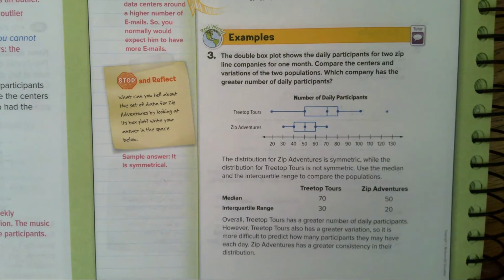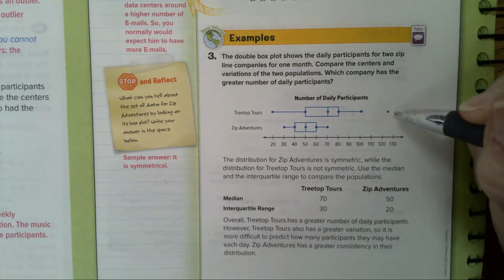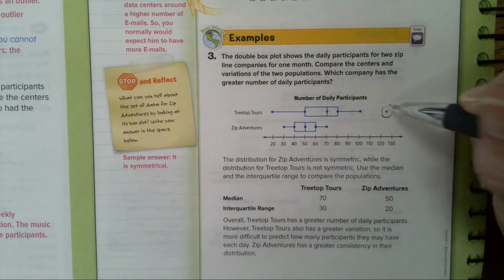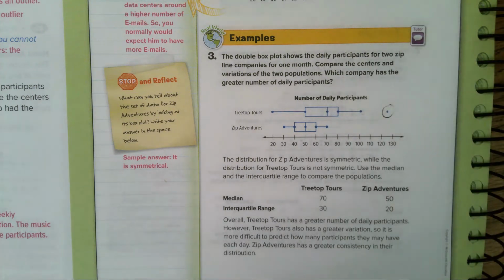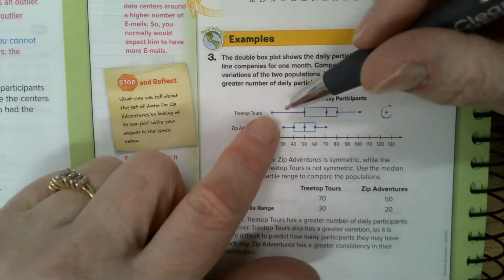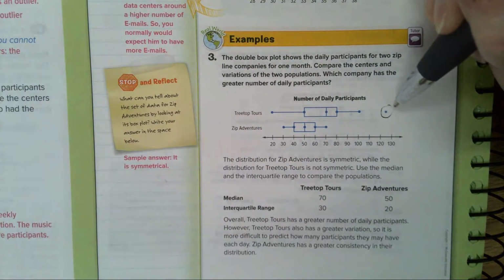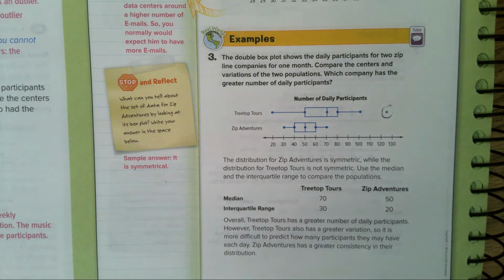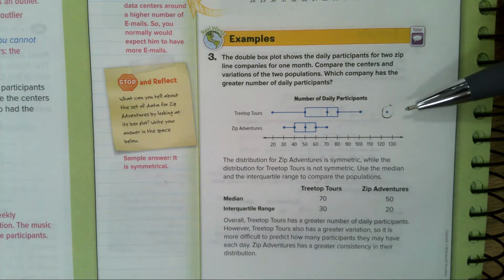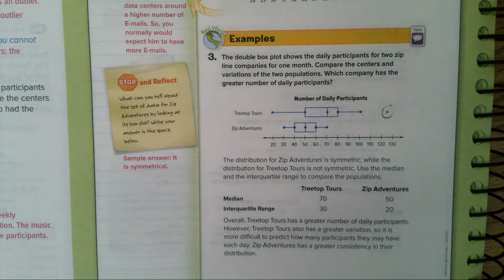Okay, now, see this thing right here? That's a big outlier. When it's not even included on a box plot, and it's way out here, it means it's a really big outlier. They didn't want to include it because it would mess up the data too much. It must have been a day where they had a whole bunch. This company had a bunch of kids from a school show up or something. Could be. All right.